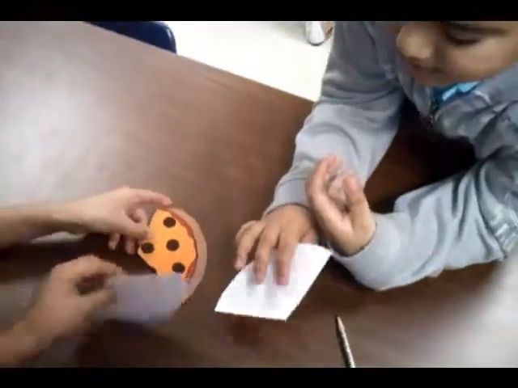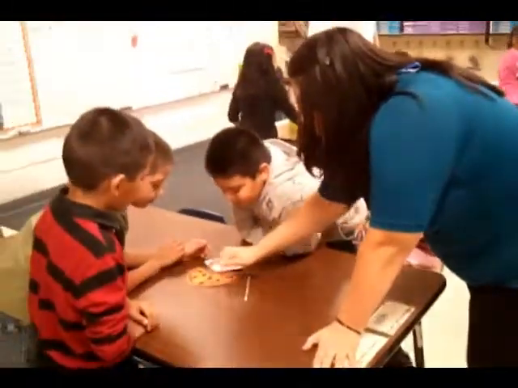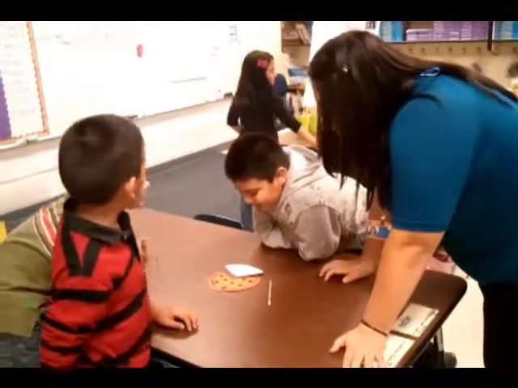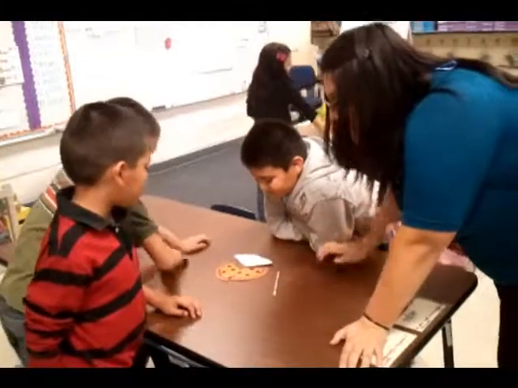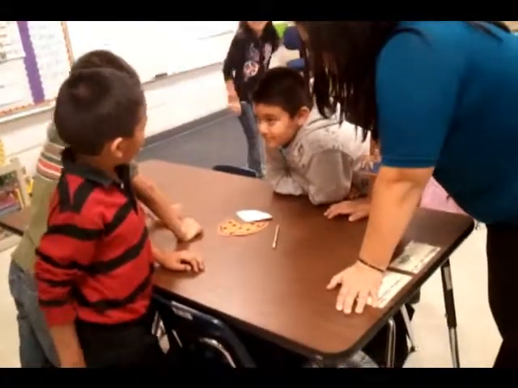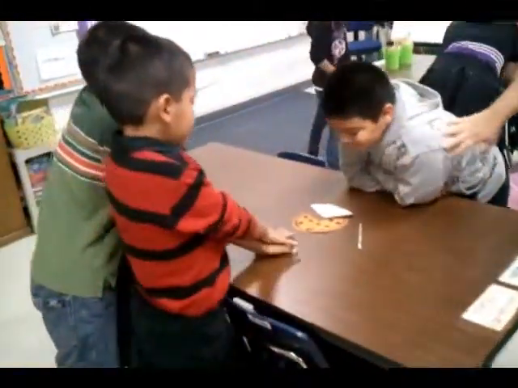What did you eat? I ate this one. Okay, so if you ate that one, you turn around. What was the fraction that you ate? 1. I ate 3. No, how many do we have? Remember. 1/3. Good job, Aaron.